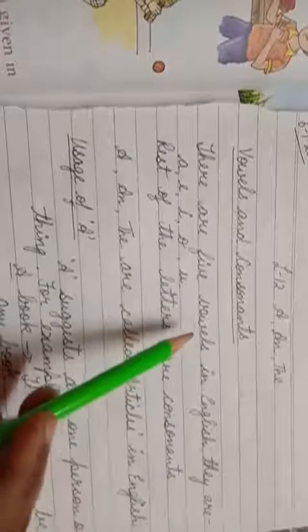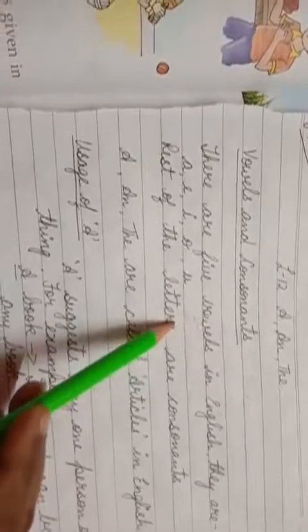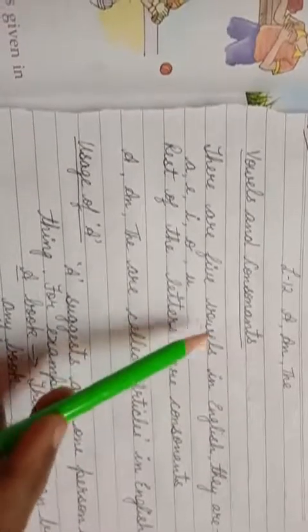For example, A, हम A बोल रहे हैं. If you want to differentiate, first of all, B. Now B is not a vowel, it's a consonant. Now B, when you speak up B, आपके ऊपर के लिप्स और नीचे के लिप्स टच हो रहे हैं.